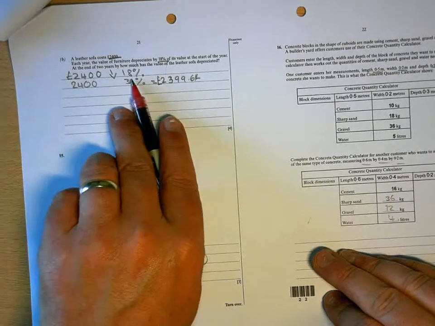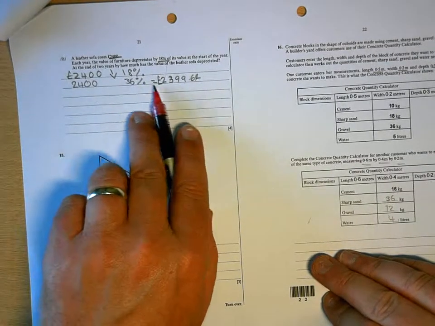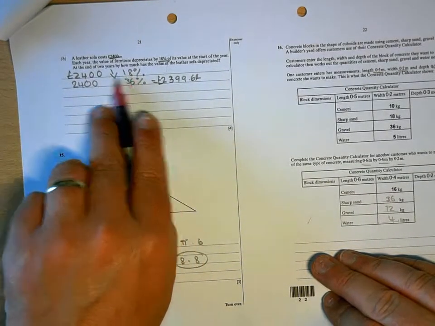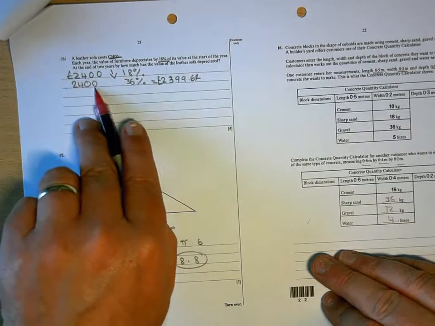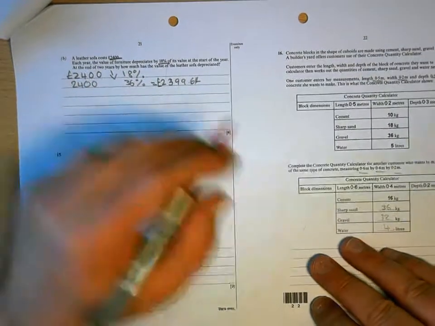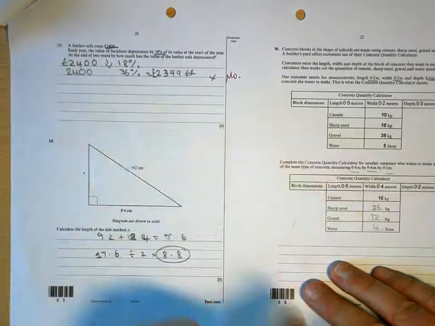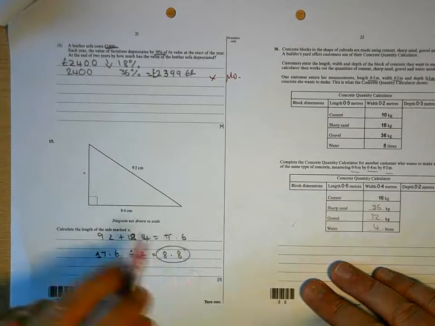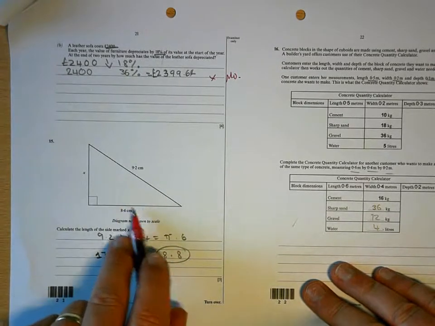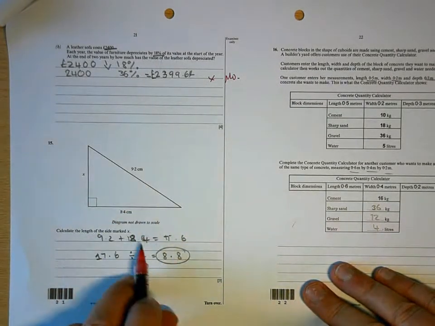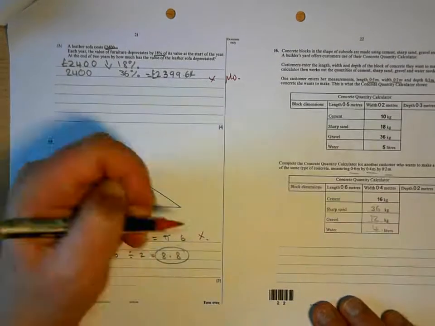Unfortunately, that's not the method to use. First of all, you have to take 18% off and then work that out for that different value for the second year. Okay, we did practice that back in the autumn, but maybe it's something that you need to have a go at again. And then with this one again, you need to square those sides and subtract them, not add.